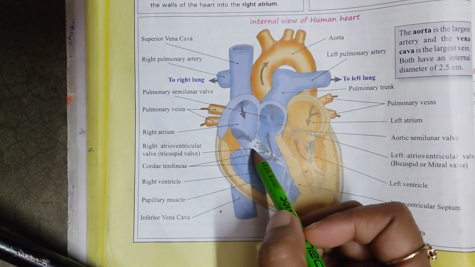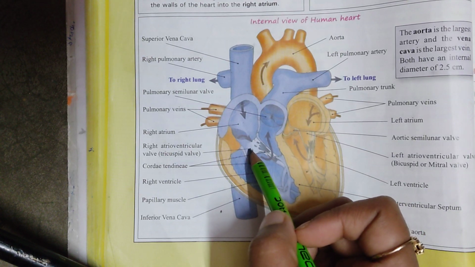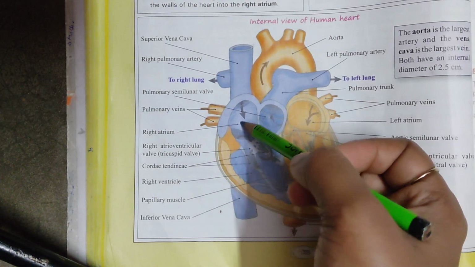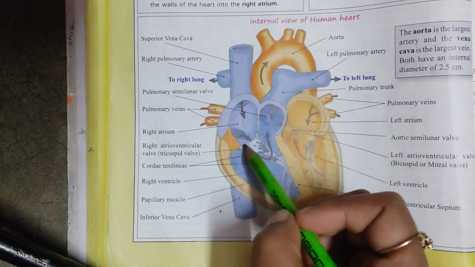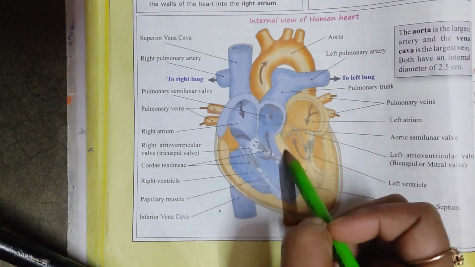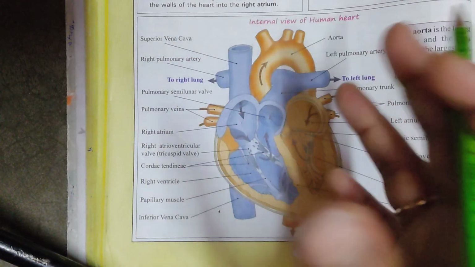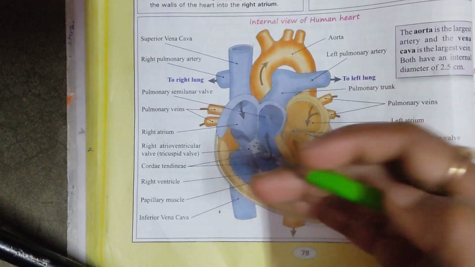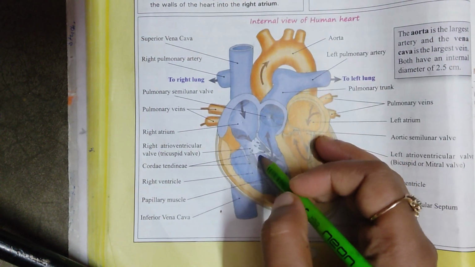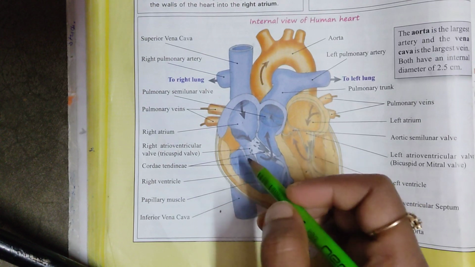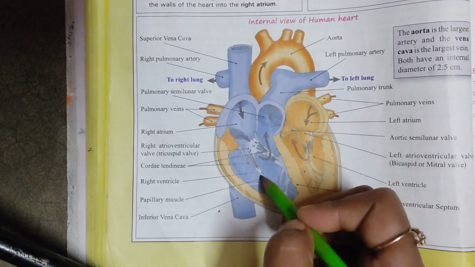Next, over here we can see that there is presence of another valve, which is known as the tricuspid valve. This valve is present between the right atrium and the right ventricle. So this portion is the ventricle, the bigger portion. From here till here is the right ventricle. So there is a barrier. Now what is the purpose of valves? We all know that the valves do not allow backflow of the blood. So here is the tricuspid valve, which is also known as the right atrioventricular valve. Why atrioventricular? Because it is present between the atrium and the ventricle.